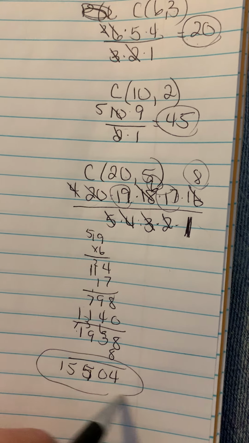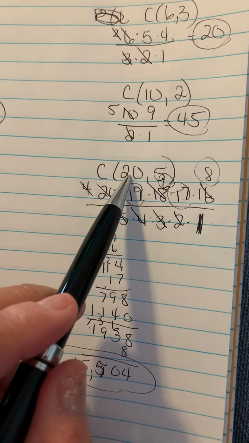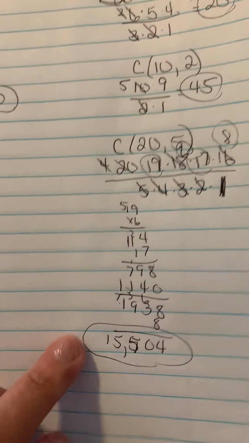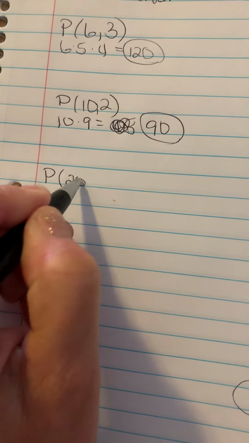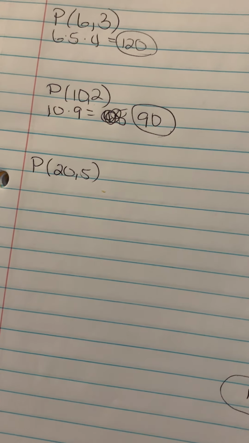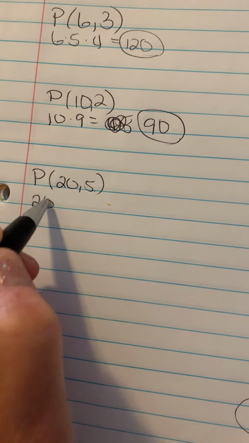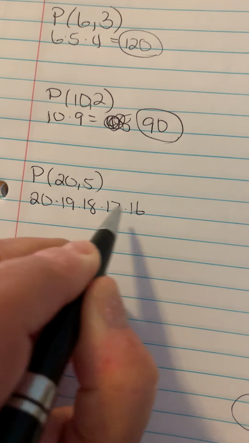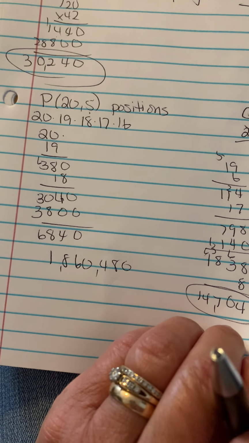So there's 15,504 ways to say, I see all 20 of you sitting on the bench. I want a group of 5 to get out there right now. This one, with the same numbers, is saying, I want you to go in as guard, you to go in as forward, etc. So once I give them a position, a lot more ways. 1, 2, 3, 4, 5. Starting with 20, multiply 5 numbers. And I did this one ahead of time. 1,860,480.